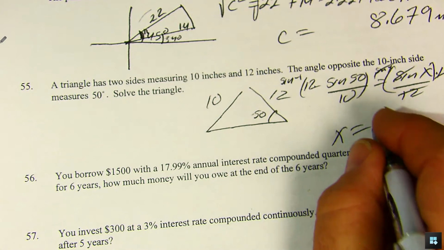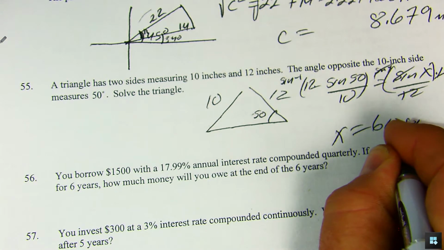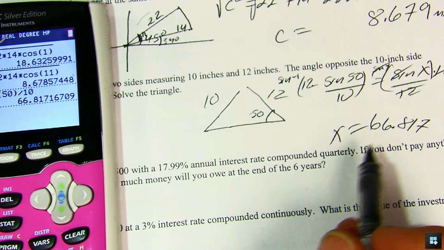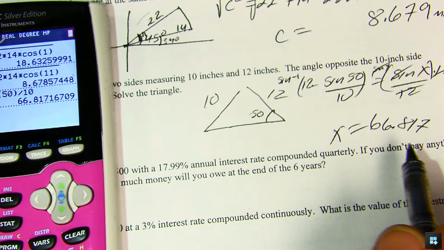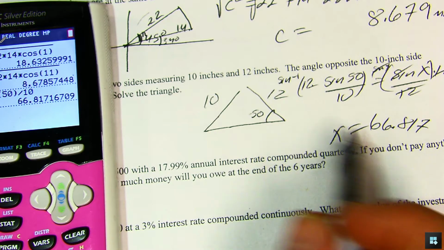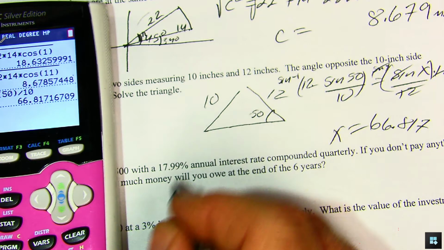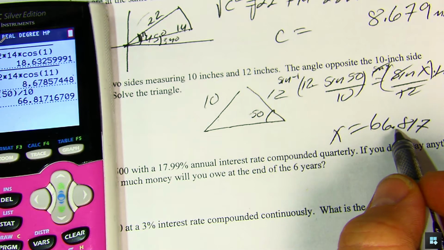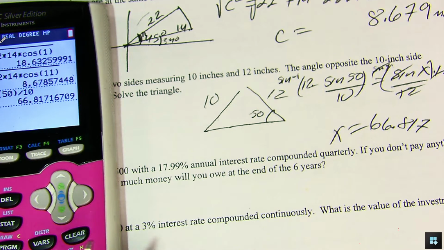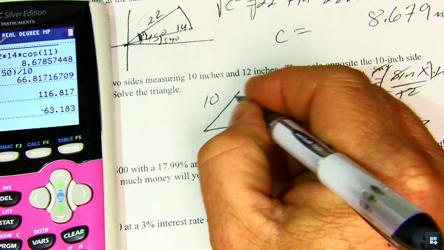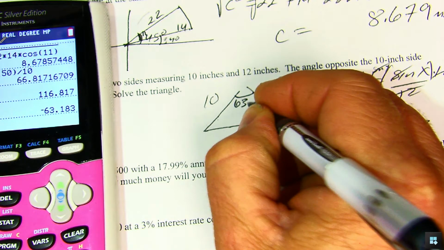So they're going to throw something at you and you have to understand that this could be an ambiguous angle. So it could be 66.8, or it could be 180 minus that, which is 113.2. If you take 66.817 plus 50 and subtract that from 180, that would tell you your other angle up here is going to be 63.183.